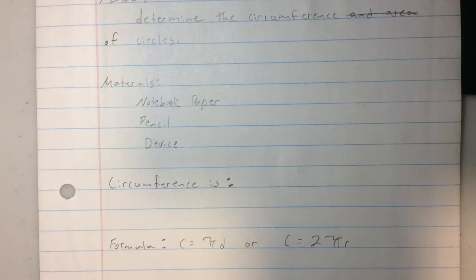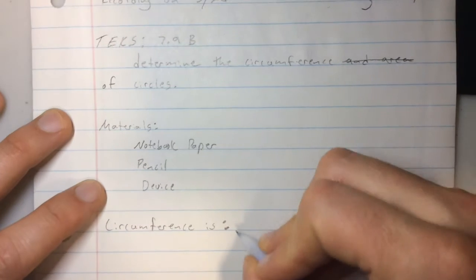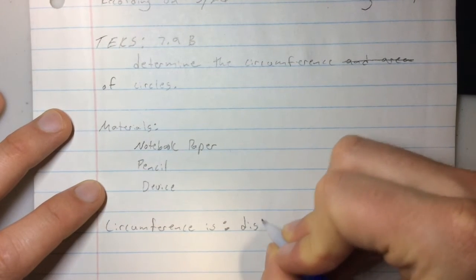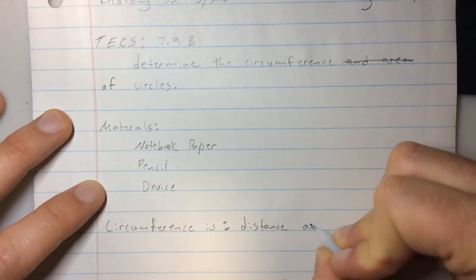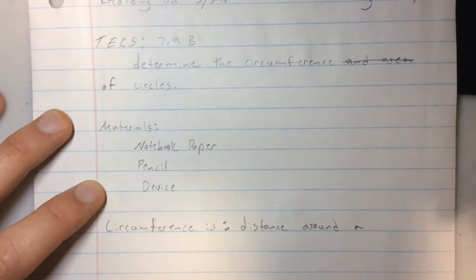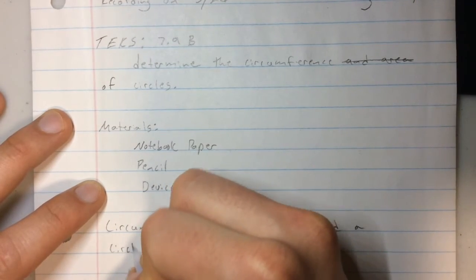All right, so circumference is essentially the distance around a circle. Now, I know when I taught this in my class at first, we talked about it being essentially the perimeter of a circle. And the reason we cannot find the perimeter of a circle is because a circle does not have sides. It has one line, and that line is rounded all the way around. So therefore, we have to use a different formula to figure that out. And so we're going to use the circumference to figure out what the distance around a circle is.